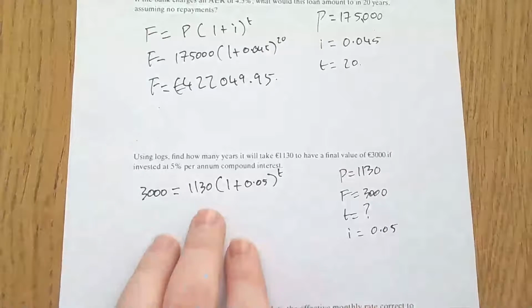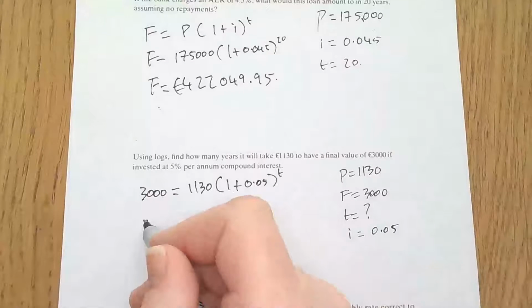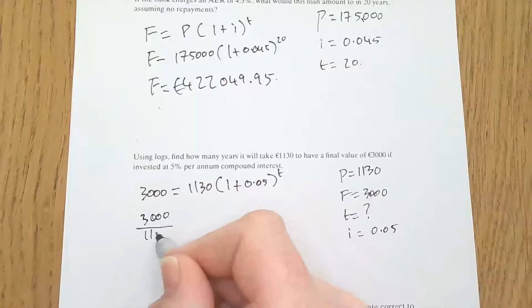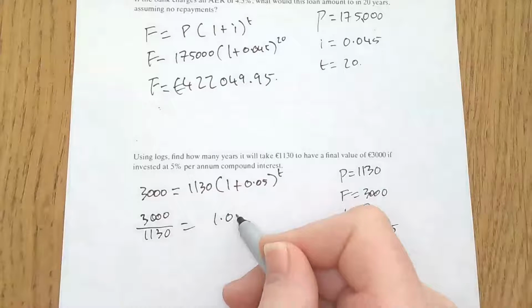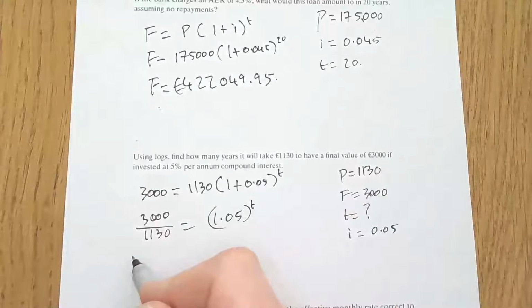So first step, let's divide across by 1130 to get rid of it from here. So that's 33,000 divided by 1130 is equal to 1.05 to the power of t. Let's get the log of both sides.